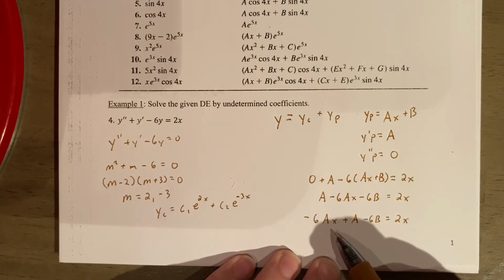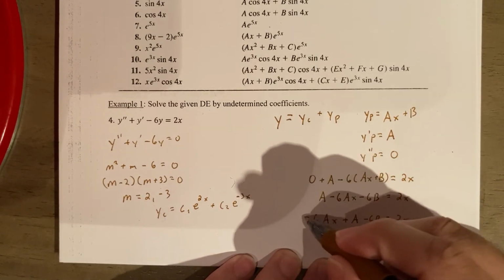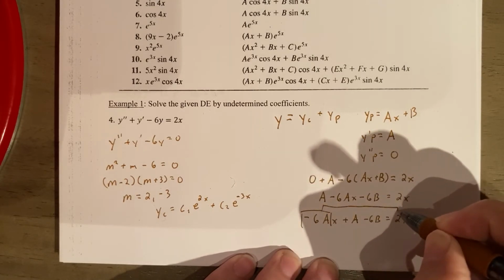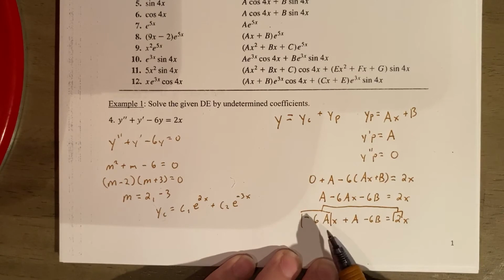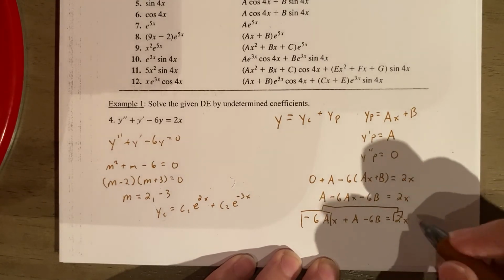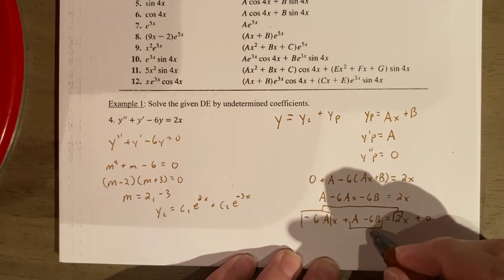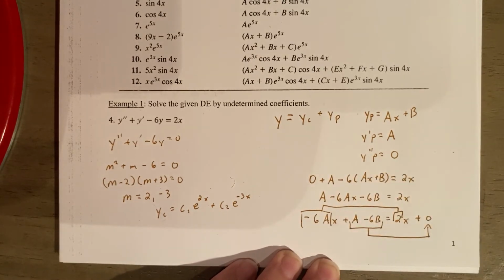Because the coefficient for the x here is minus 6a, this matches up with that coefficient, which is going to be 2, because they're both with the x's. Now, a minus 6b is just a constant, and the constant over here, we don't have it, so I can say plus 0. So this part, a minus 6b, I'm going to set that equal to 0.